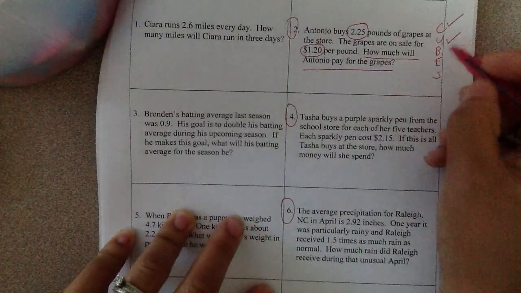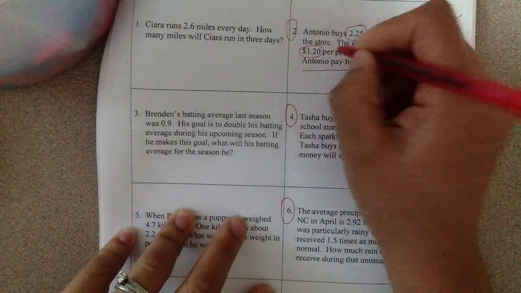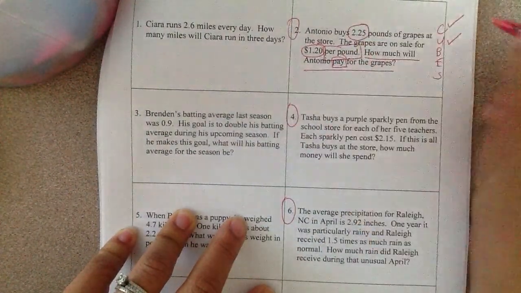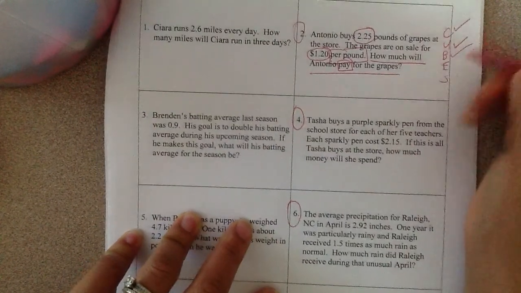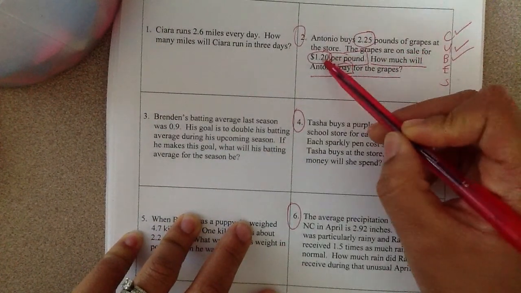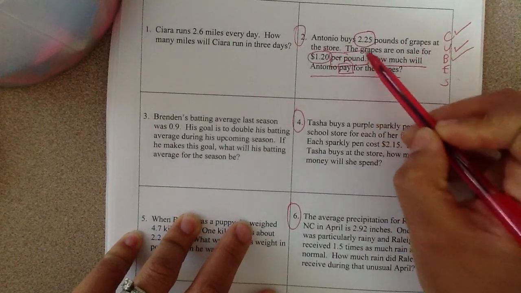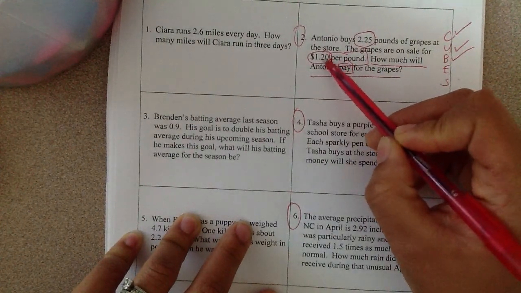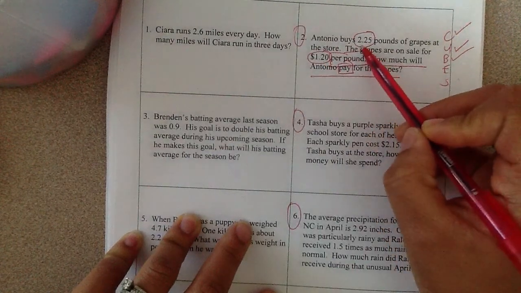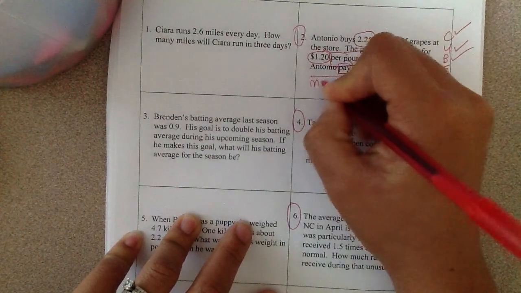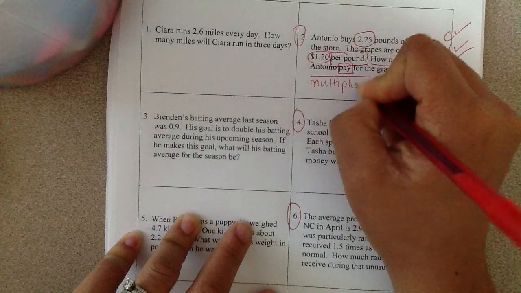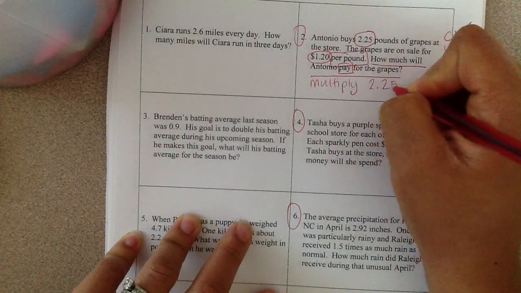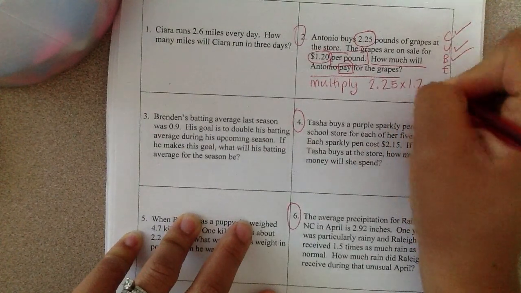Okay. And then I'm going to box per pound. How much will he pay? I want to know his total cost. When I evaluate that, I know this is how many pounds and this is how much 1 pound is, because I know that per pound means the cost of 1 pound. So I'm going to take the cost per pound and multiply it by the number of pounds I have. So I'm going to multiply here. And I'm going to multiply 2 and 2,500 times 1 and 20 hundredths.